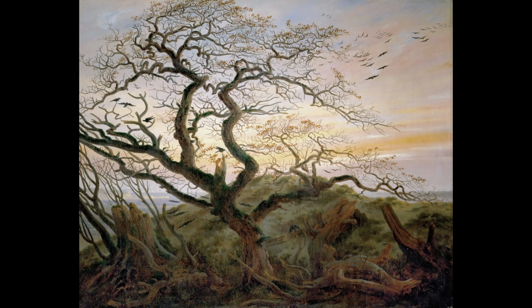And the crows, they deepen the mystery. Are they fate circling in, or just the natural order, scavengers doing what they always do, doing what they do best? Depends on who you ask. What I love is that Friedrich gives us both doom and dignity. The oak looks finished, but it's not. It's scarred, but it's alive. That tension between death and resilience is what keeps you staring.